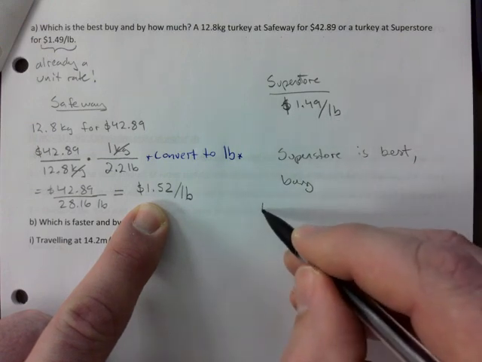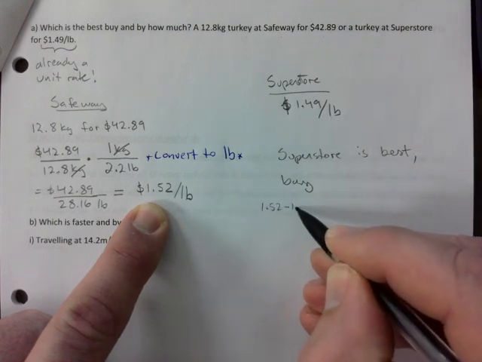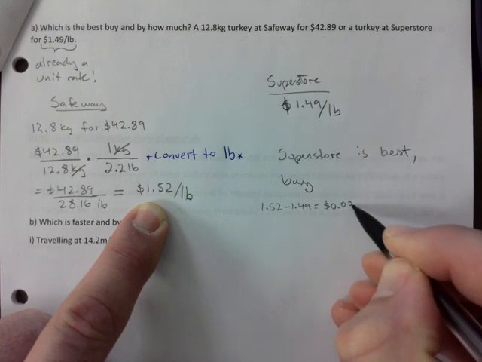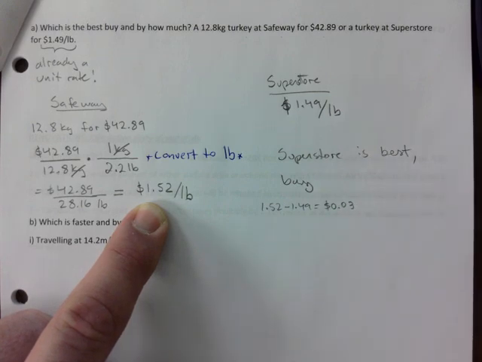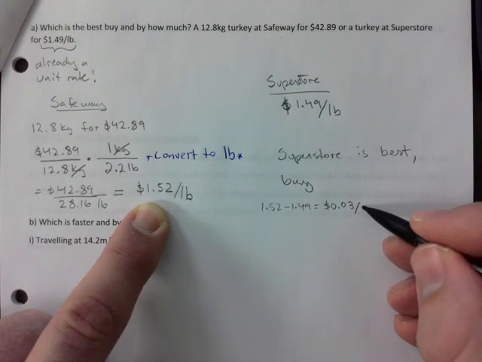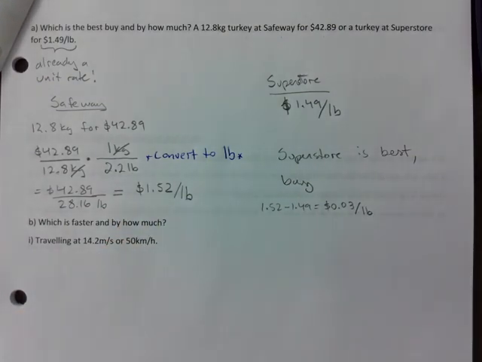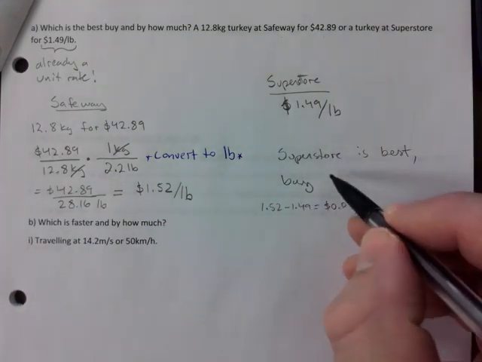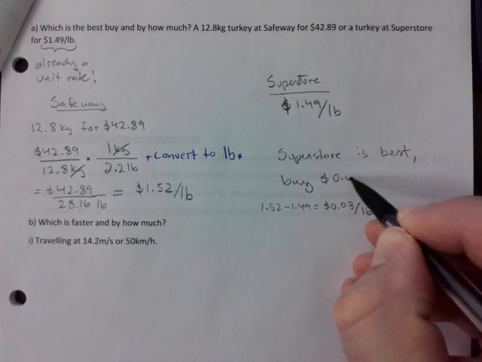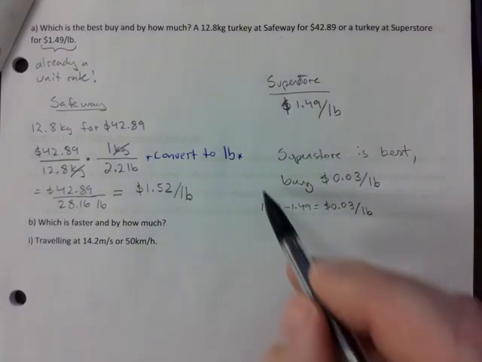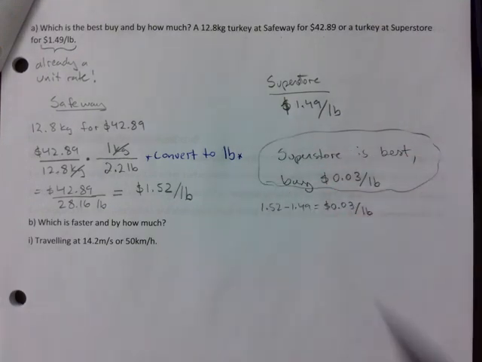You just find the difference. So if you want to quickly do that, 3 cents. It's not just 3 cents, guys. It's 3 cents for every pound. You would save 3 cents for every pound that you buy because you're subtracting rates. So it's best by 0.03 dollars per pound. This is your final conclusion there.